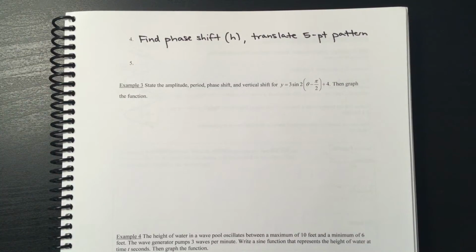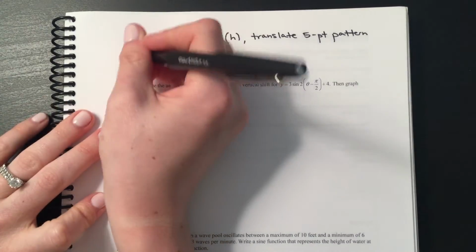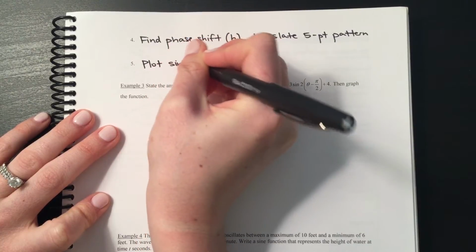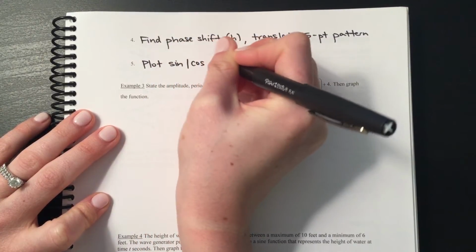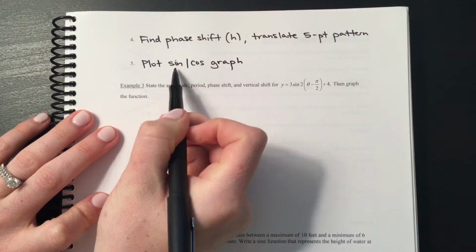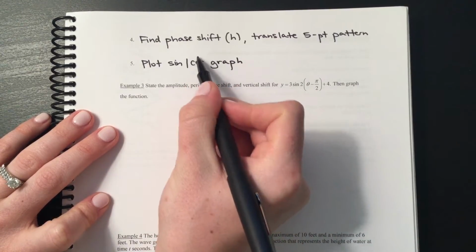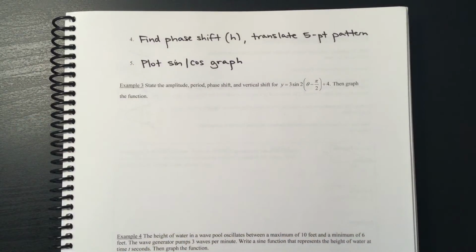So that's what we do. We either shift things left or right by moving those angles. And then 5, plot either the sine or cosine graph. So they each have their own pattern. Remember, sine goes middle, high, middle, low, middle. Cosine goes high, middle, low, middle, high. So plot whatever that graph is.